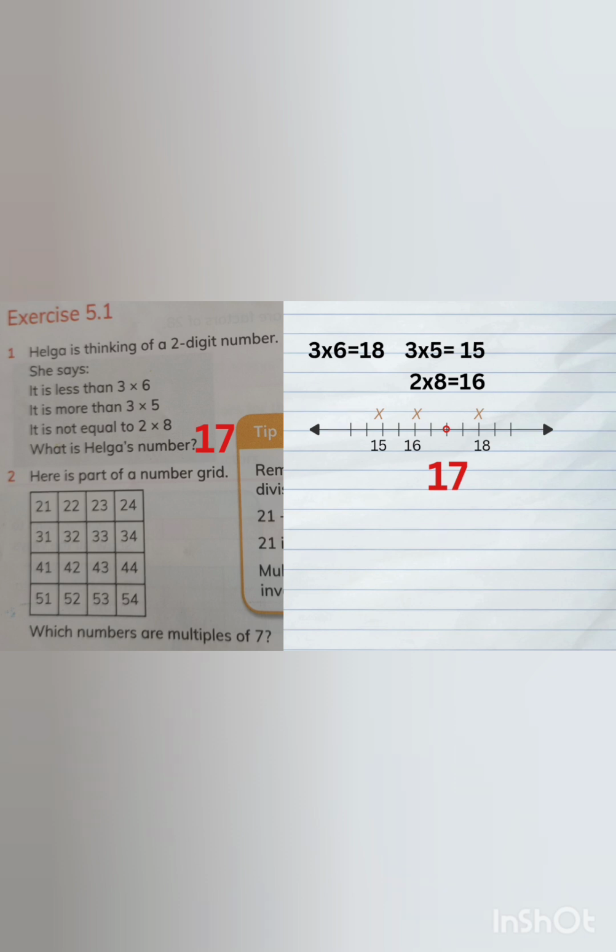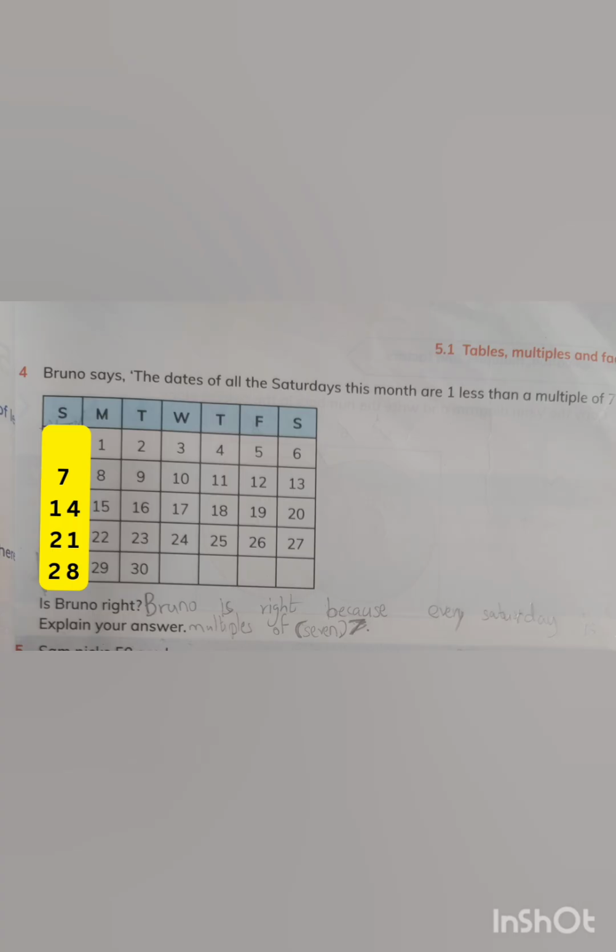In our next question, we are asked to write multiples of 7. Do you know what is a multiple? It means the number given to you is exactly divisible by another number without any remainder. So here we need to select only those numbers that are exactly divisible by 7, and that is 21 and 42.